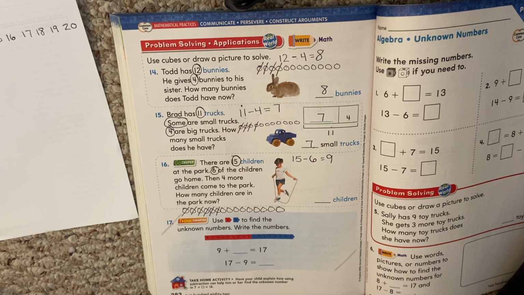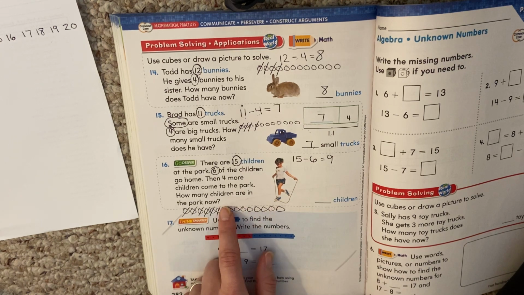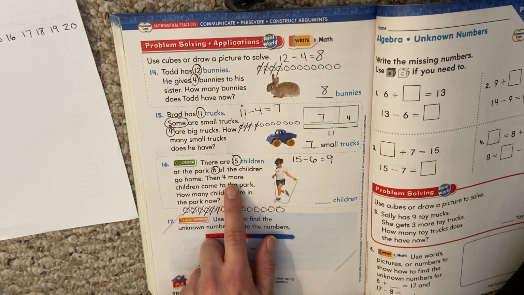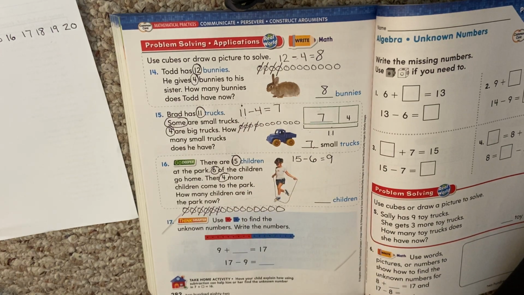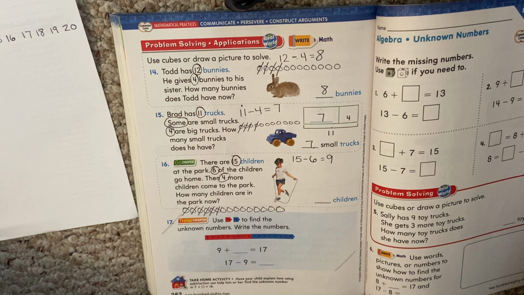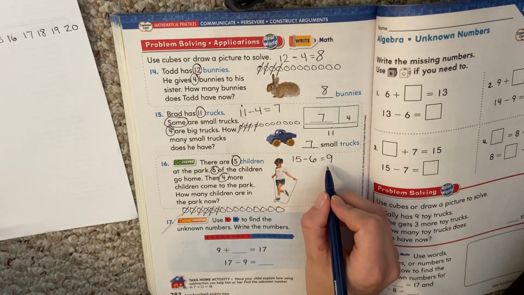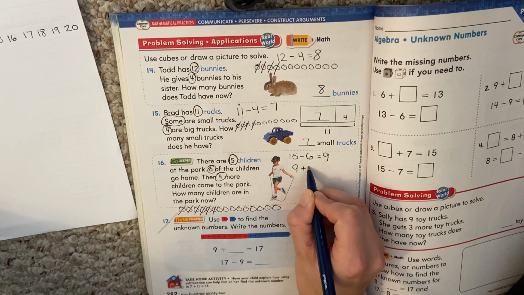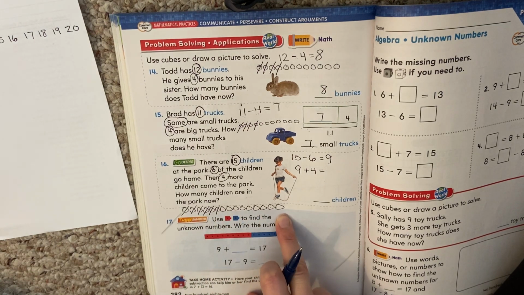Now, we're not finished yet. We had 15 kids at the park. 6 children go home. Then 4 more children come to the park. So if 4 more children come, do we take away more or do we add more now? We add because 4 more children come, so we're going to add 4. So we're going to start with our 9, and we're going to add 4 more. And hey, here's our picture, right? When we ended, we had 9.